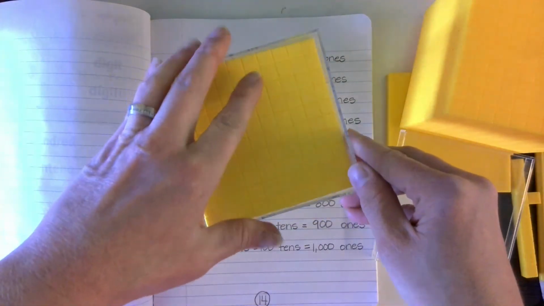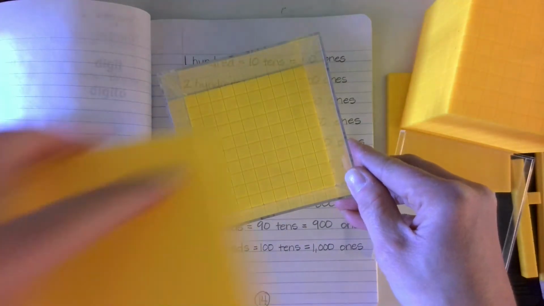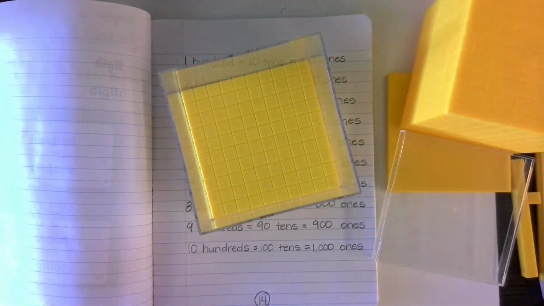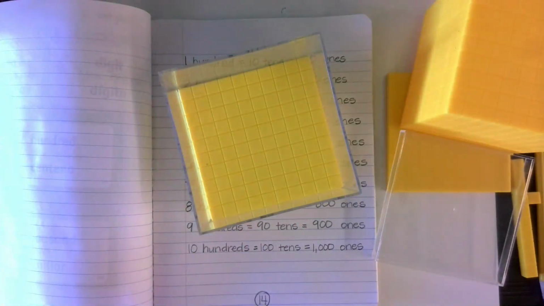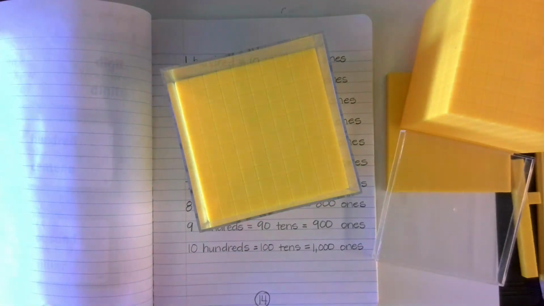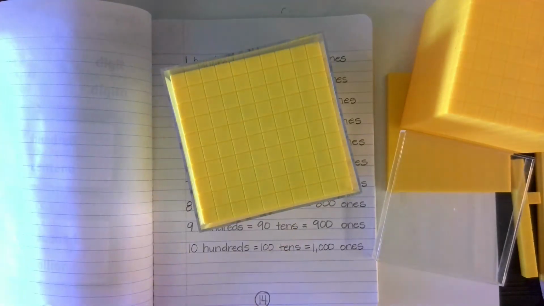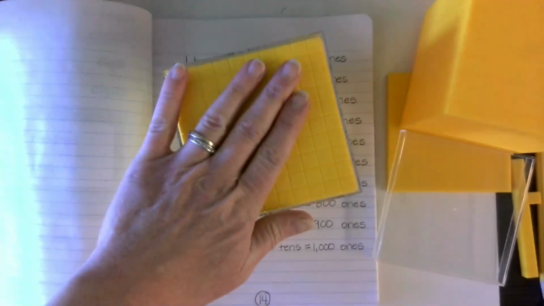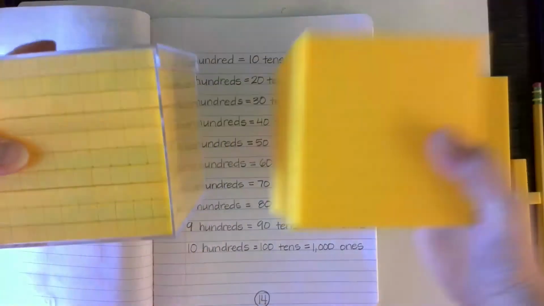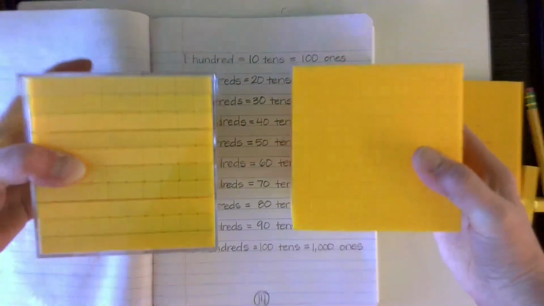So here's 1 hundred, 2 hundreds, 3 hundreds, 4 hundreds, 5 hundreds, 6 hundreds, 7 hundreds, 8 hundreds, 9 hundreds, and 10 hundreds. I'll put the lid on, and you can see that my 10 hundreds are the exact same as my 1,000 block.